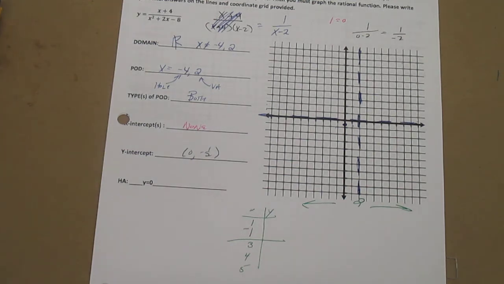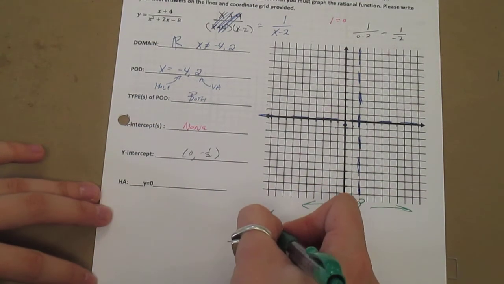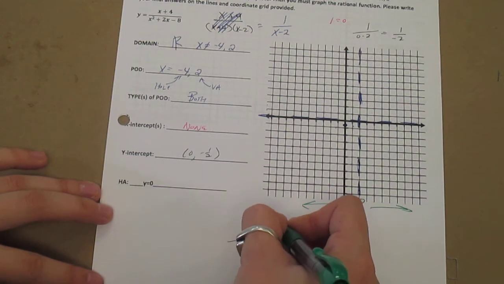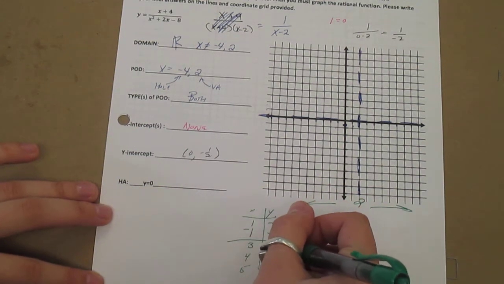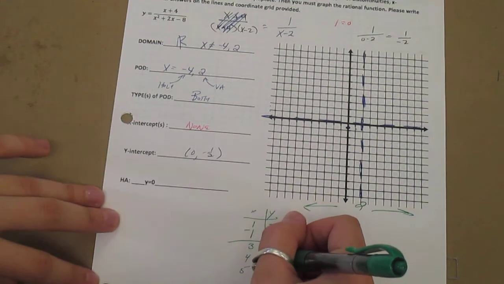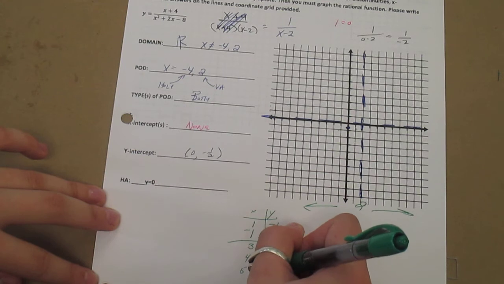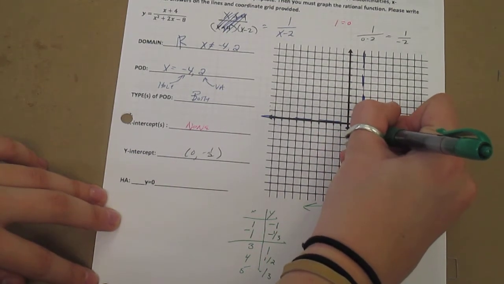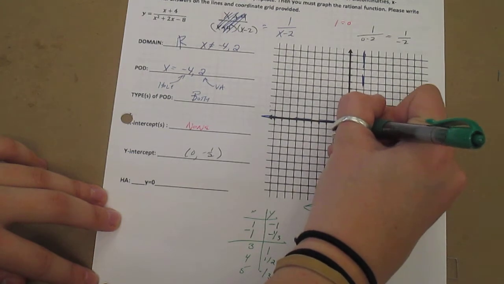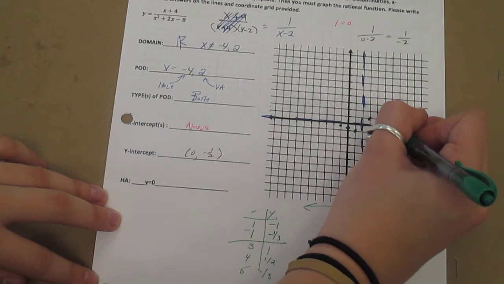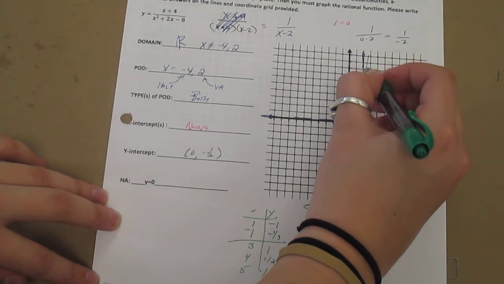So when you plug those in, for -1, you get -1/3. For 1, you get -1. For 3, you get 1. For 4, you get 1/2. And for 5, you get 1/3. So now I plot those points, and then I'm going to connect them.